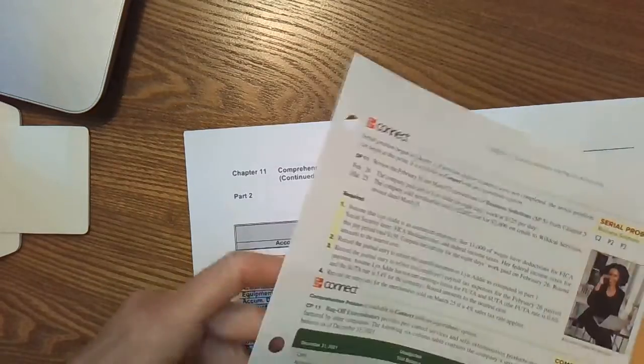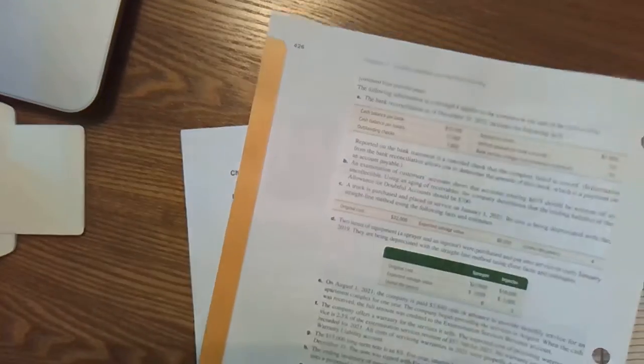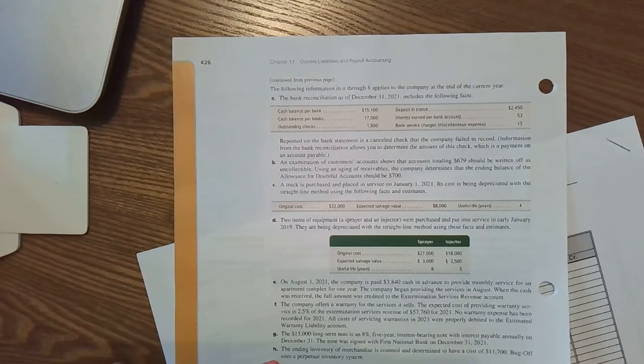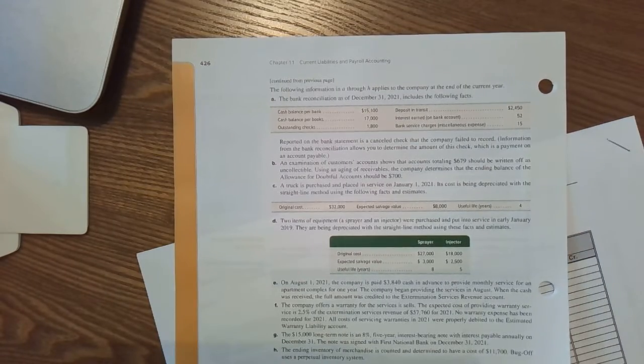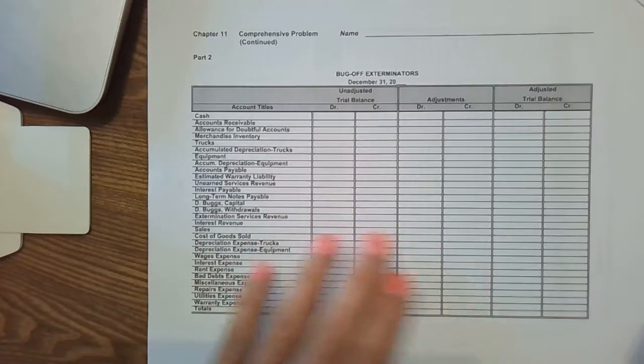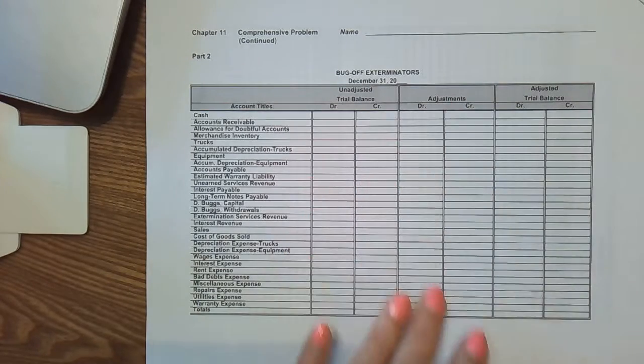Alright, so I'm going to help you with the A through H adjustments, and this is on page 426. I'm going to help you with these items, and then we're going to write them into the worksheet. You'll finish up the worksheet, and then you'll journalize these adjustments into the journal on the second page here. Our first adjusting entry deals with our bank reconciliation.